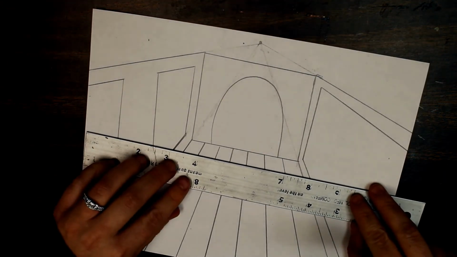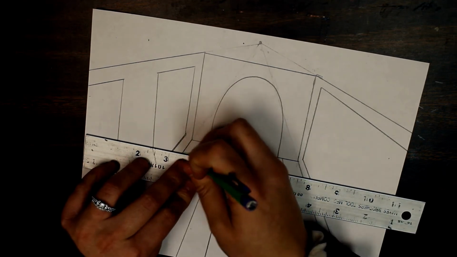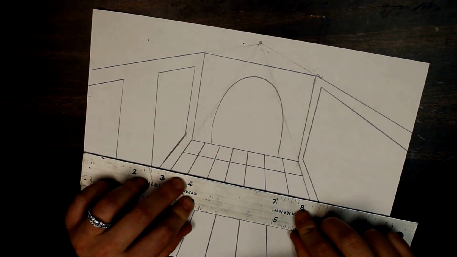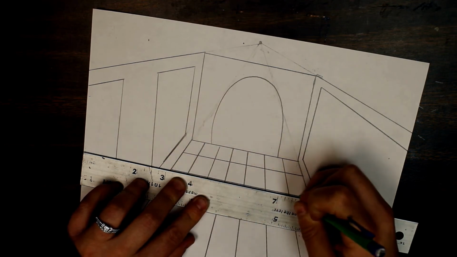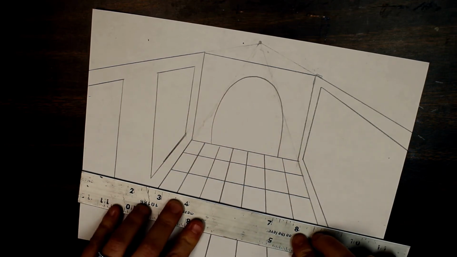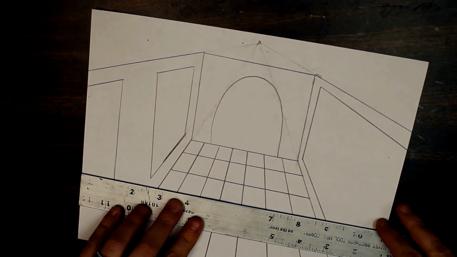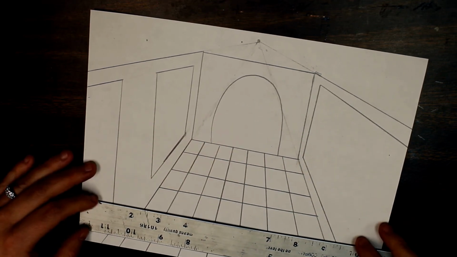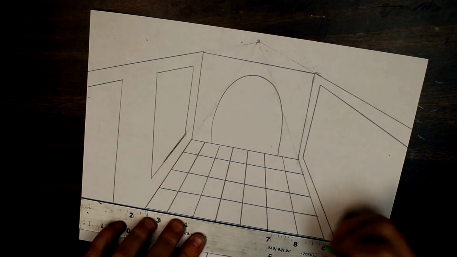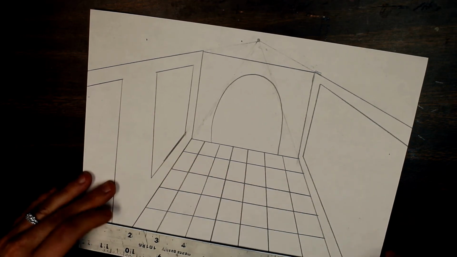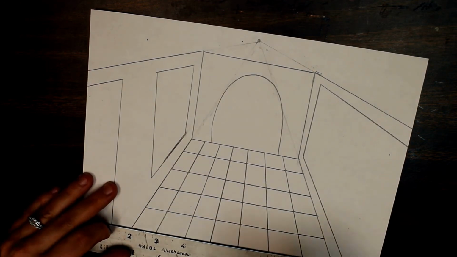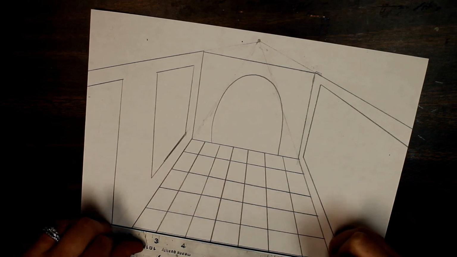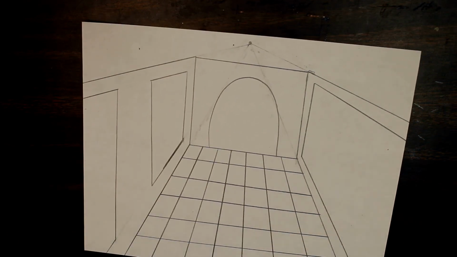Now that we have those lines, we're going to turn these into squares by making straight lines across. Now these lines do not line up with your vanishing point, but pay attention to your squares. Make sure that you're creating squares and not rectangles. That's how you'll know you're doing the right amount of space between each line. You want squares, not rectangles.